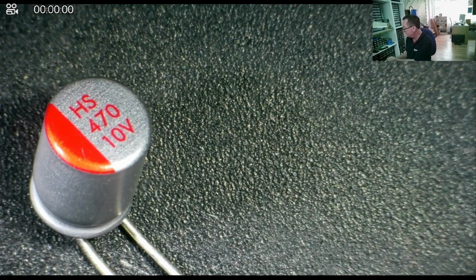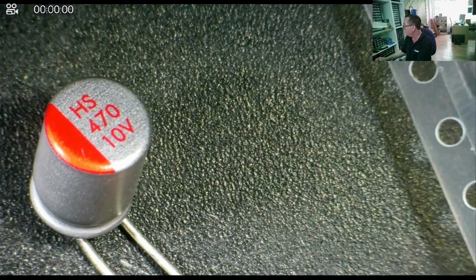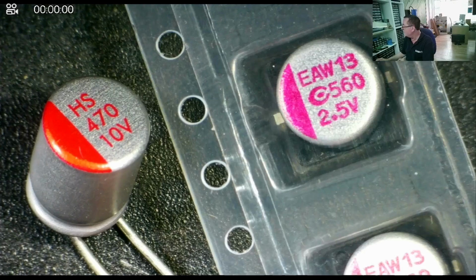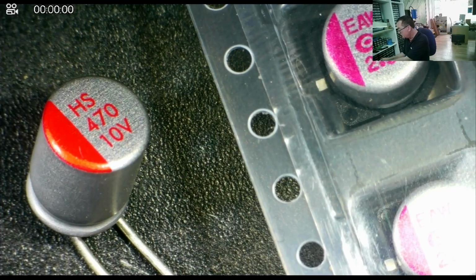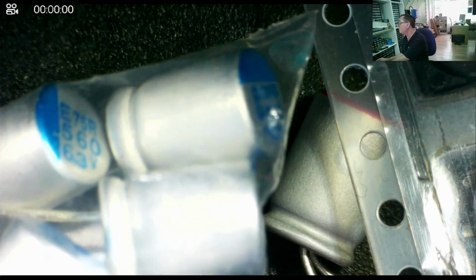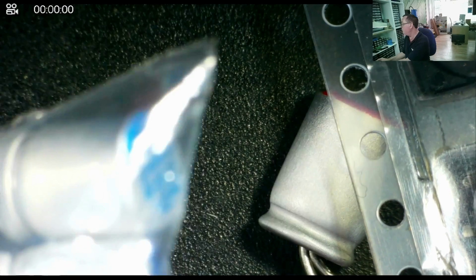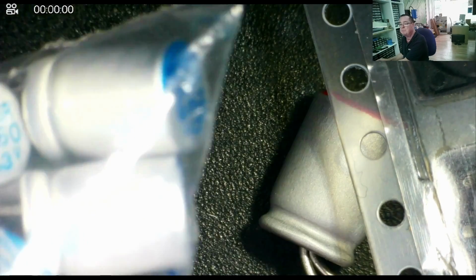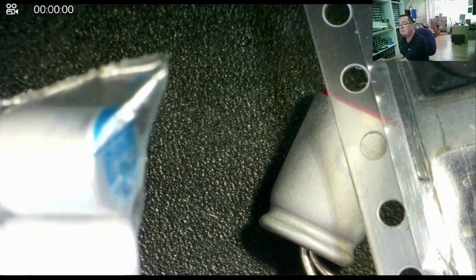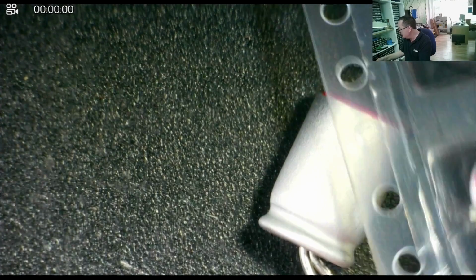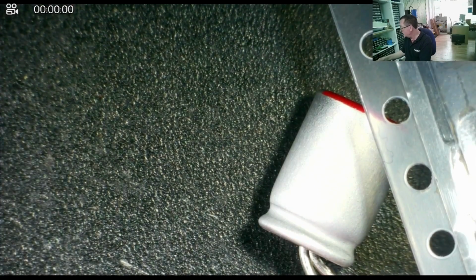And we also have some surface mount ones, the same sort of capacitors. And you'll see we have red ones, and we have pink ones, and we have blue ones, and I've seen green ones as well, and I've seen black. So this stripe on the end could be a variety of colours. Is it always a negative end? I was of the opinion that it's the negative end.